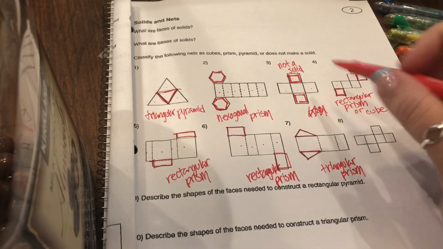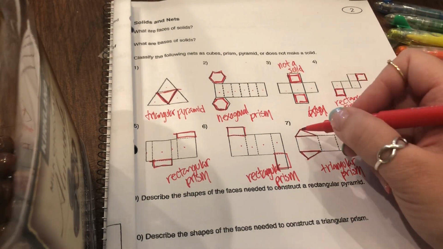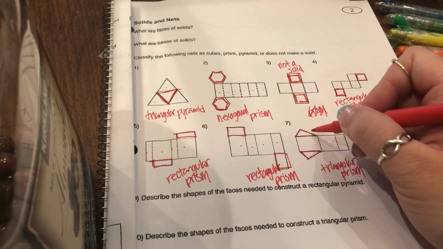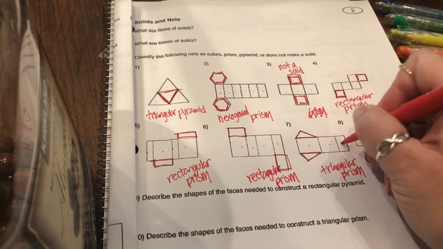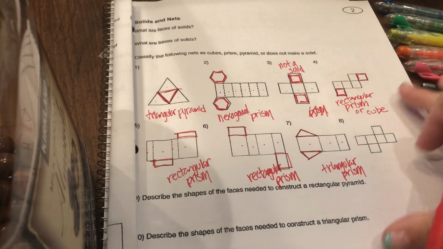But let's just double check. Maybe it's not actually a solid figure. Okay. My base shape has 3 sides, so there should be 1, 2, 3 rectangles coming off. Perfect, it is a triangular prism.